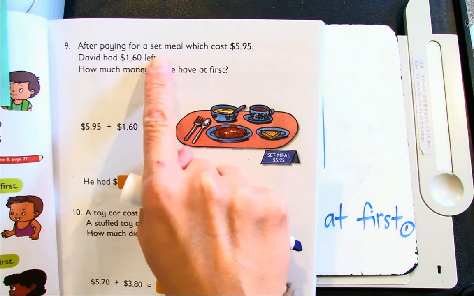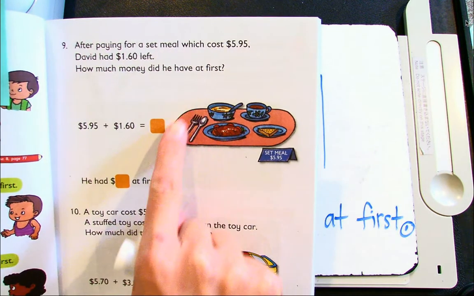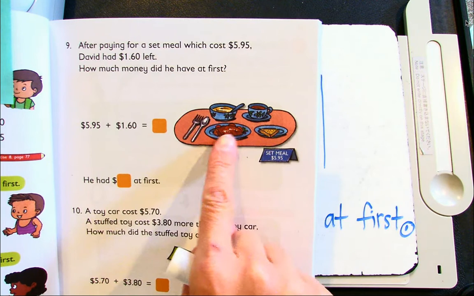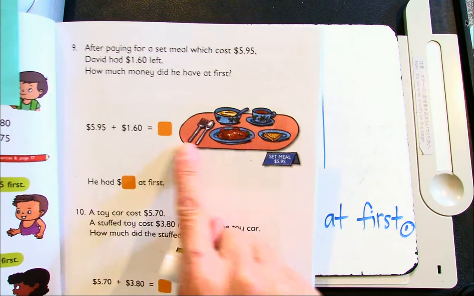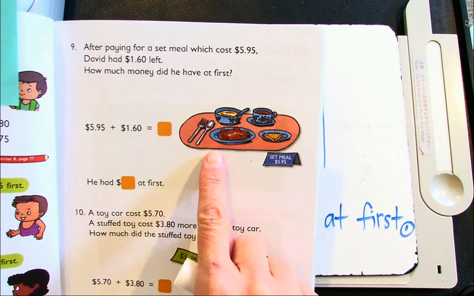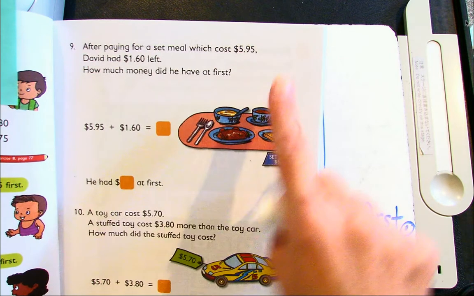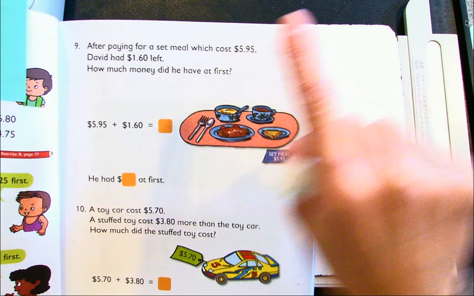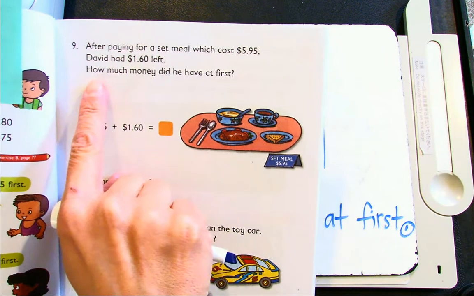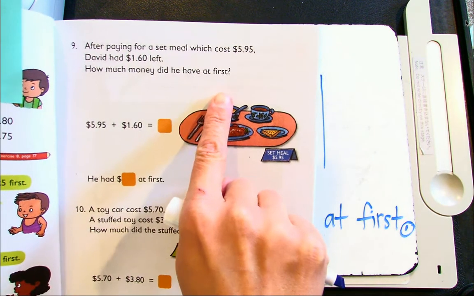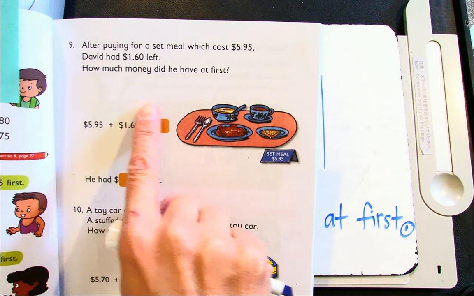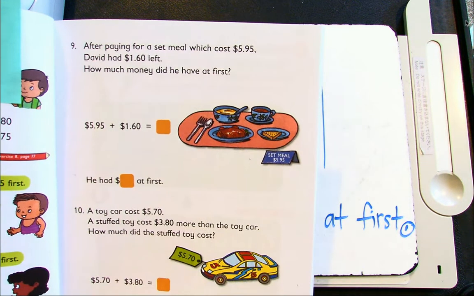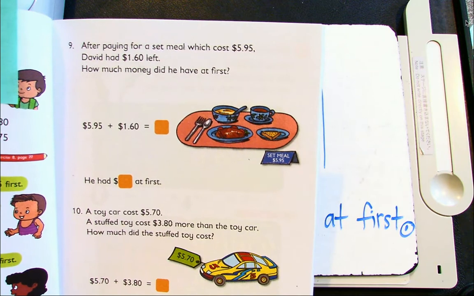After paying for a set meal, which is when you have a main entree and then some side dishes and a drink, call it a set meal. So this was $5.95. And then after he bought this, David still had some money left. So we're trying to find out how much money he had at first, how much money before he bought this meal. So that is what we're trying to find. So we're trying to find kind of like the whole number.